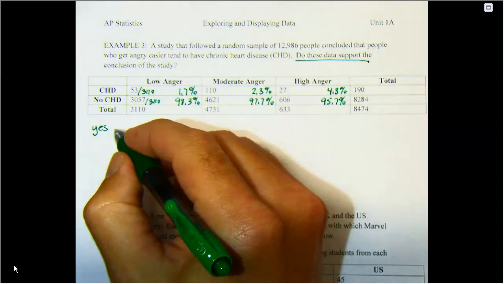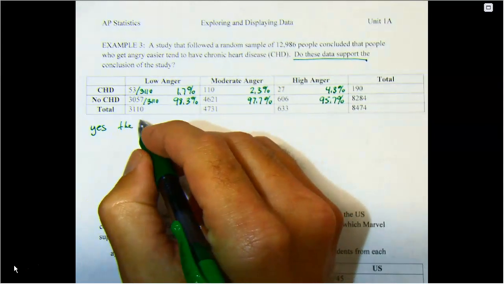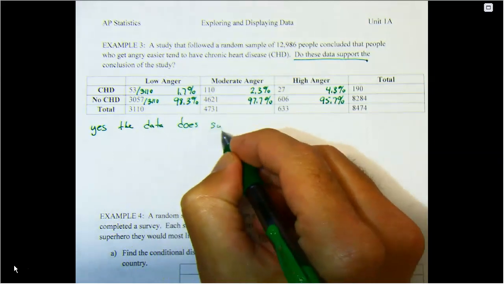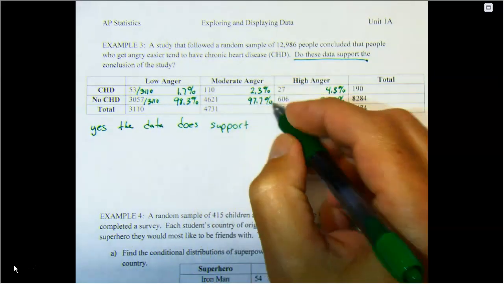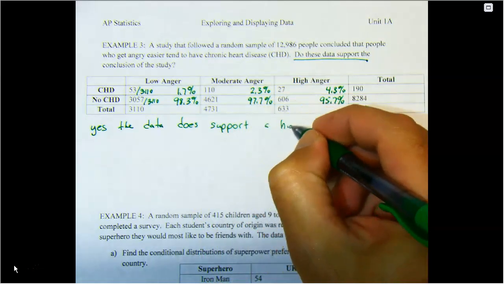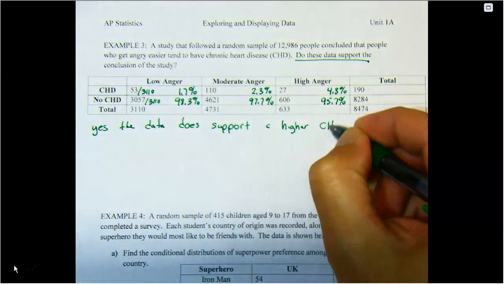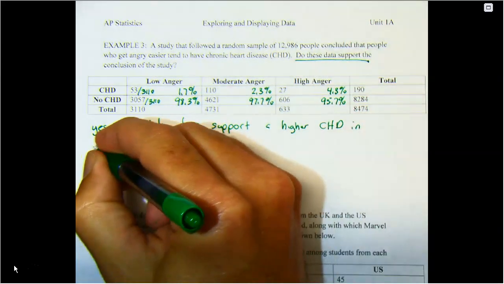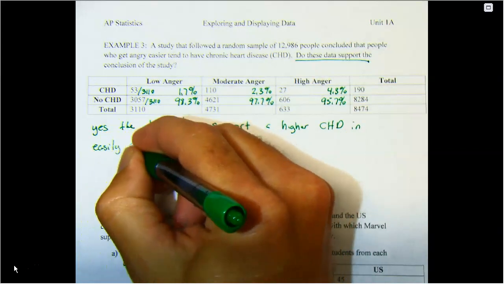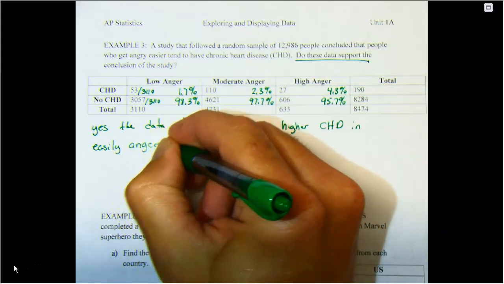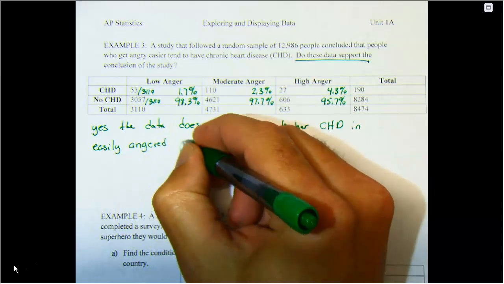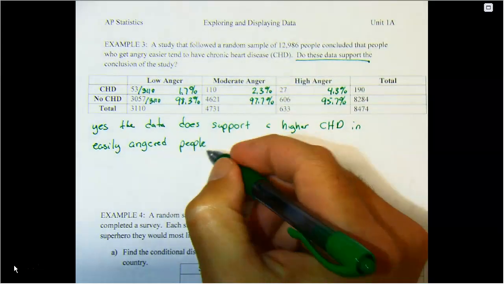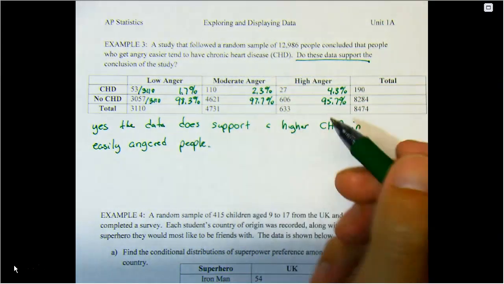So, yes, the data does support a higher coronary heart disease in easily angered people. Now, I would love to say that, hey, that's a good answer, makes sense. However, we have to explain it. We have to explain it with the numbers.